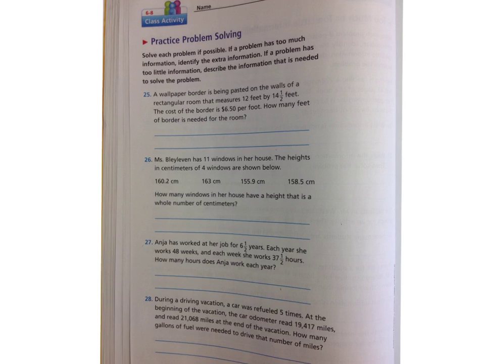Alright, this is SAB page 204. Practice problem solving. Solve each problem if possible. If a problem has too much information, identify the extra information. If a problem has too little information, describe the information that is needed to solve the problem.